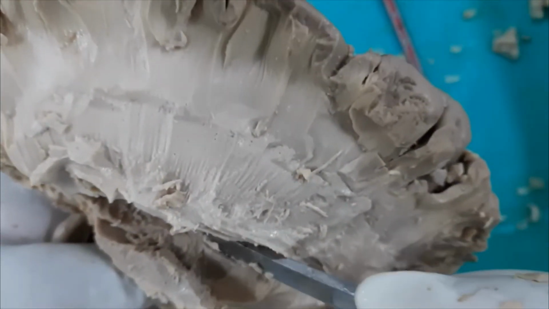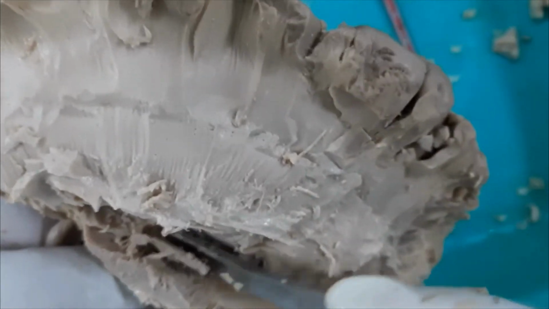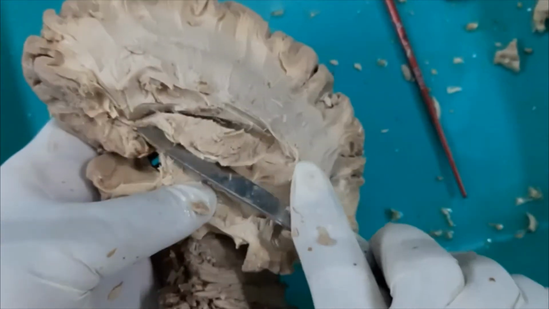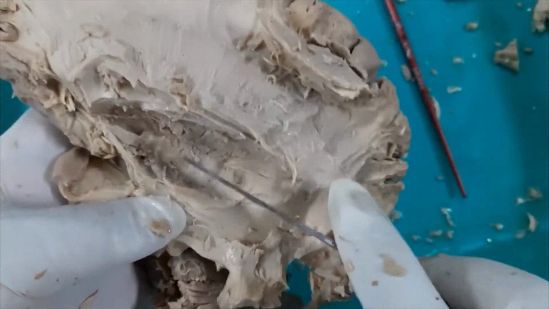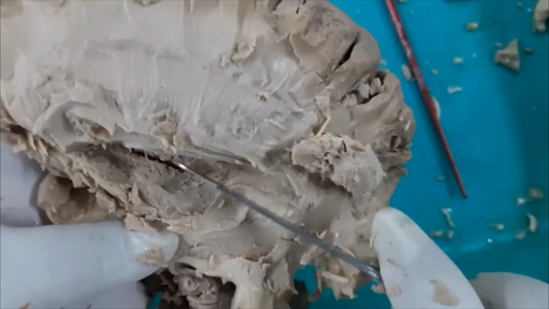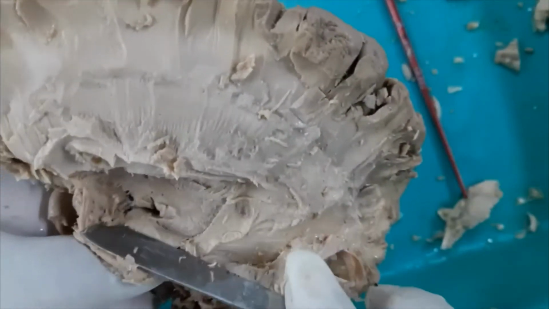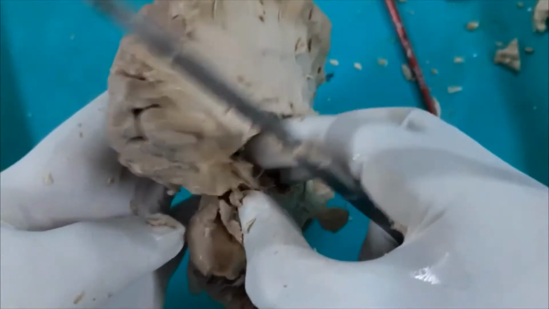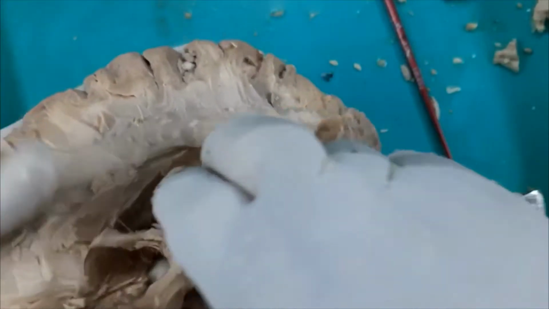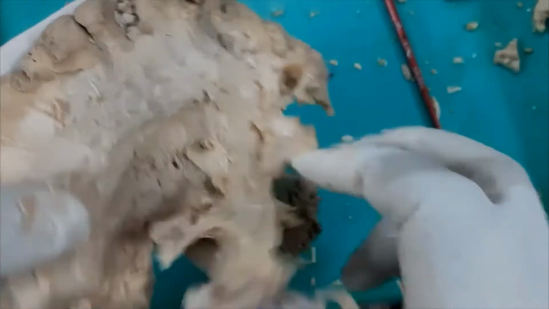I am just showing it here so as to expose the internal capsule. I will directly go now to the crus cerebri.